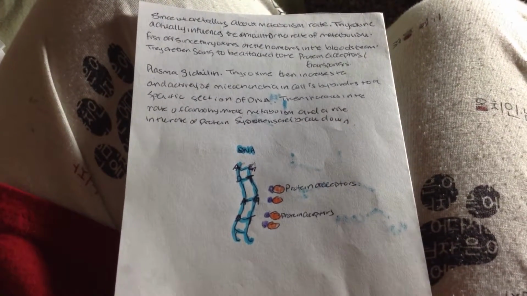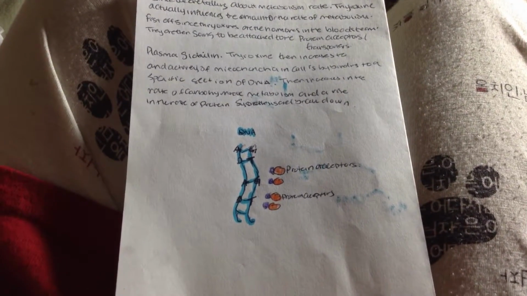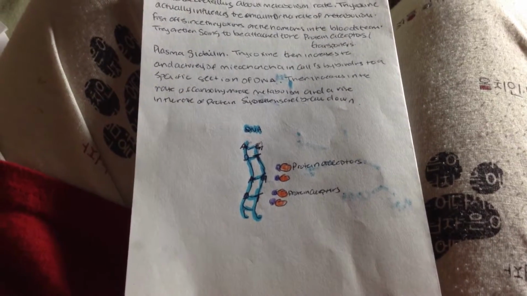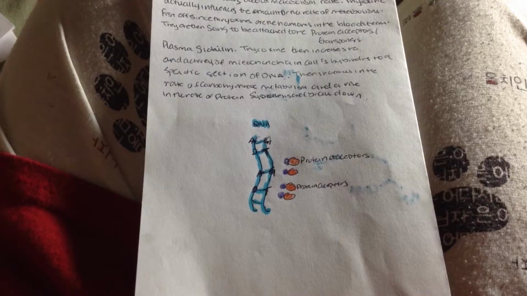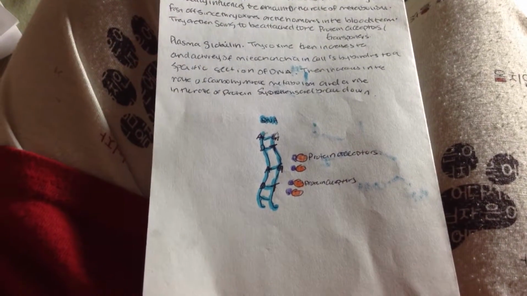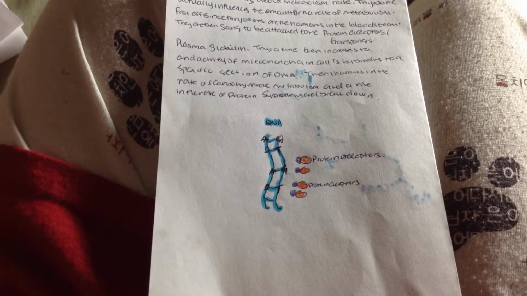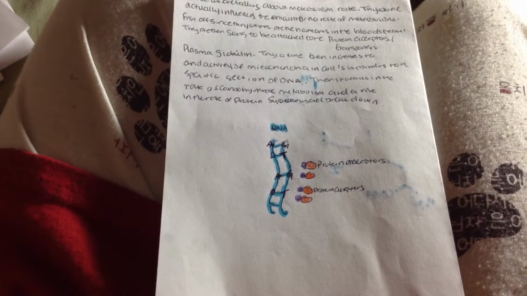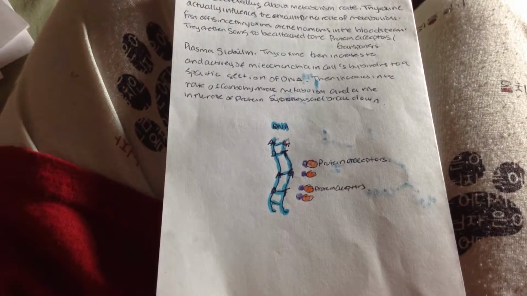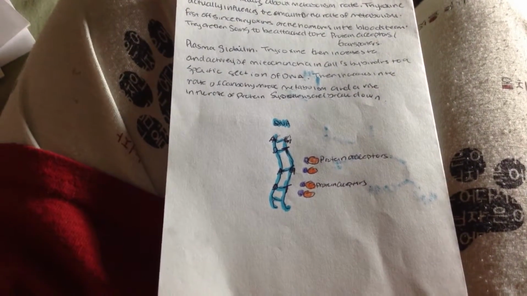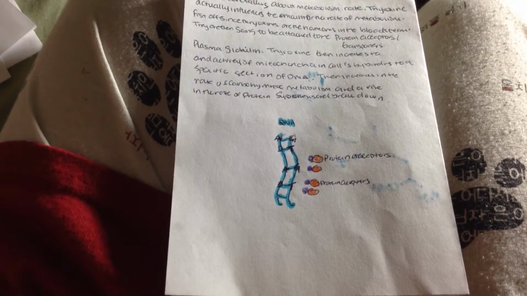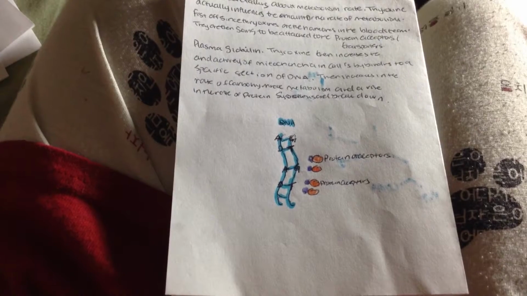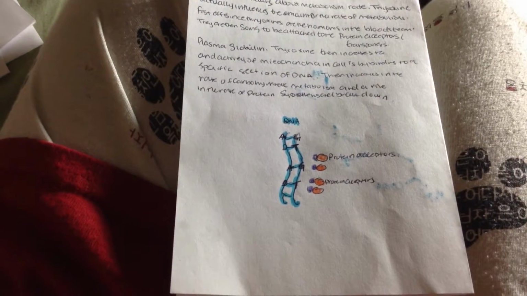We were talking about metabolism rate. Thyroxine actually influences the rate of metabolism. First off, since thyroxine is a hormone in the bloodstream, it is going to be attached to protein receptors, plasma globulin. Thyroxine then increases the activity of mitochondria in cells by binding to a specific section of DNA, then increases the rate of carbohydrate metabolism and a rise in the rate of protein synthesis and breakdown.